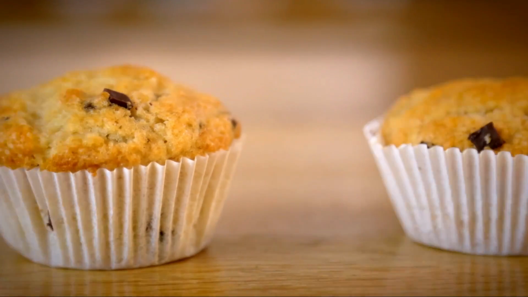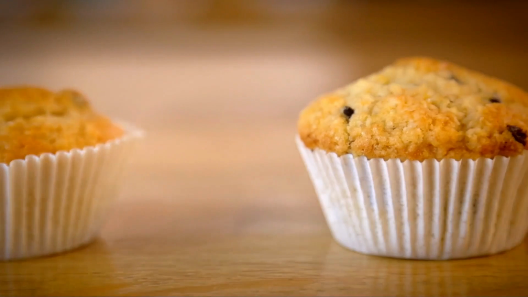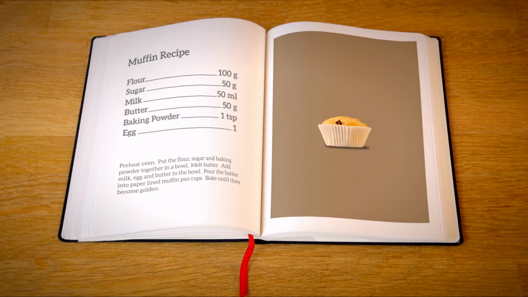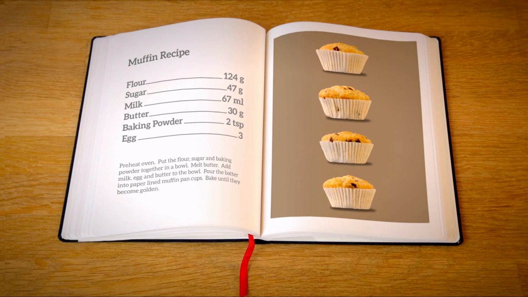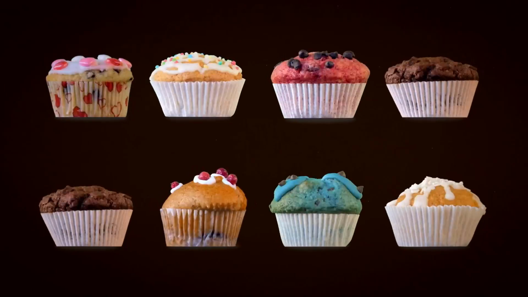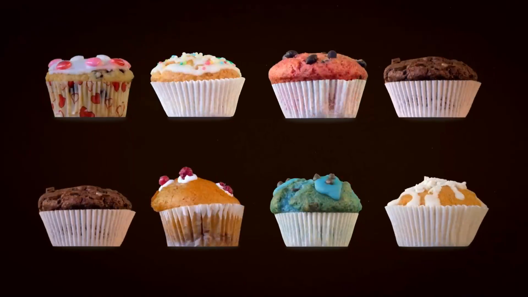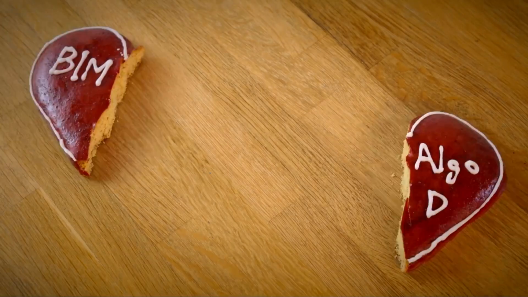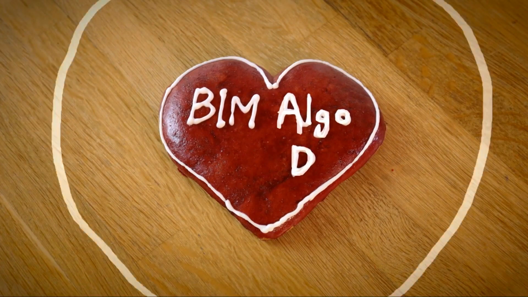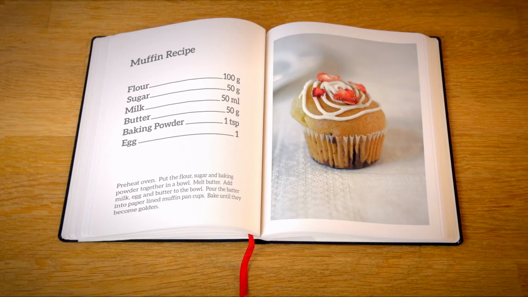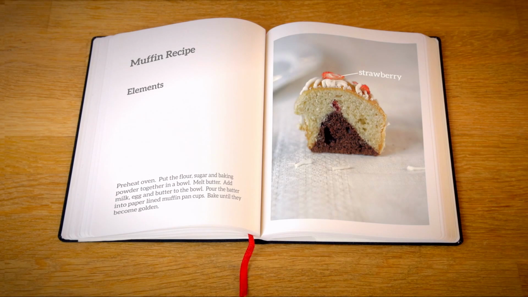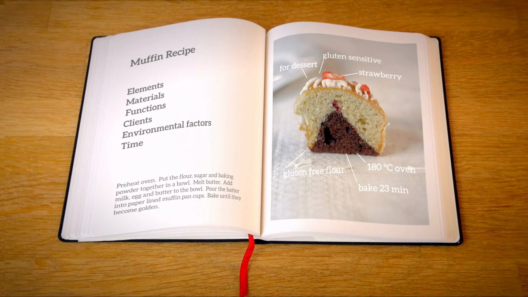In actual building design, you would normally need several versions of the design to decide which solution would be the best. If you already have the recipe, all you need to do is change the values of certain parameters and voila. With algorithmic design, you are capable of creating a number of variations by just changing the values of the parameters. The good news is that BIM and algorithmic design turn out to be very compatible. This means that BIM data, not only related to geometric information, but also data such as specific building elements, materials, functions, clients, environmental factors, time, and so on, could be integrated into the algorithm or your recipe as parameters.